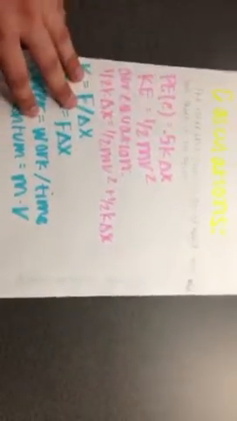These are our equations to find K, which is force divided by delta X. Our work is force times delta X. Our power is work divided by time. And our momentum is mass times velocity. Our reference point is the ground where it is 0. That is why there's no gravitational potential energy on the car.